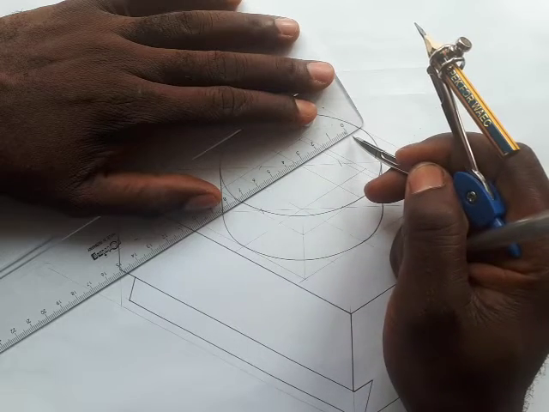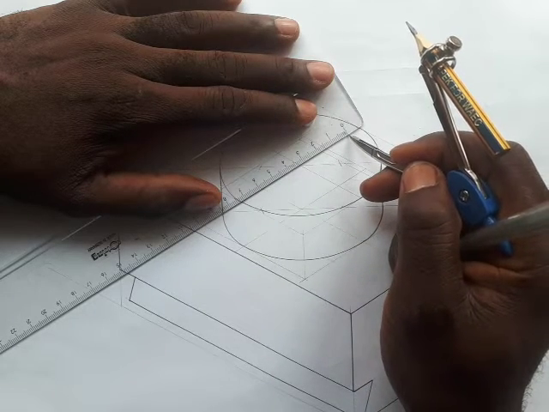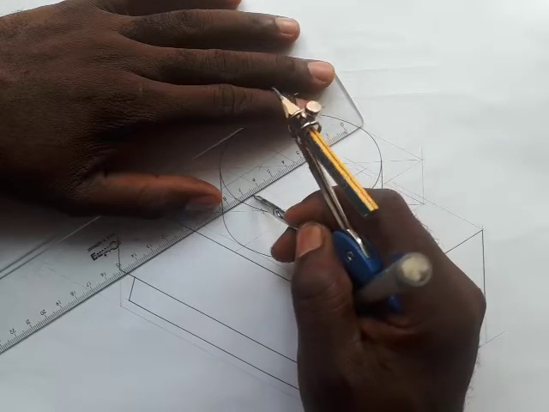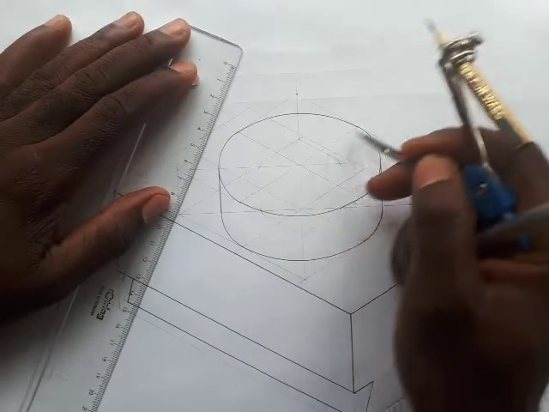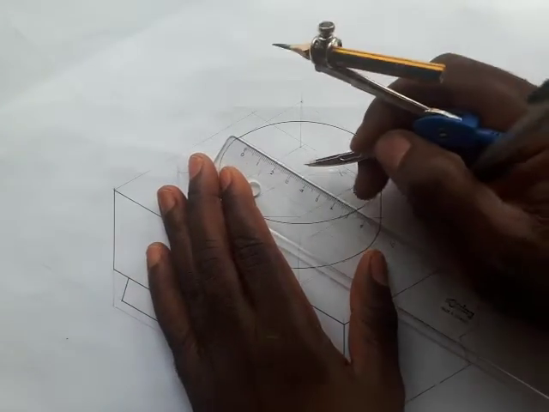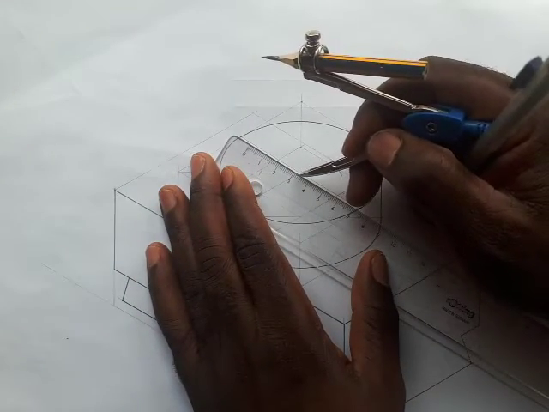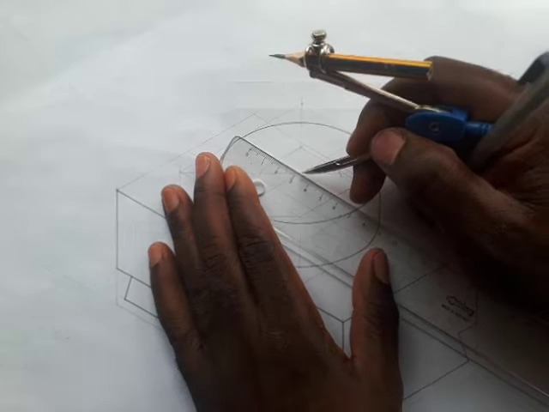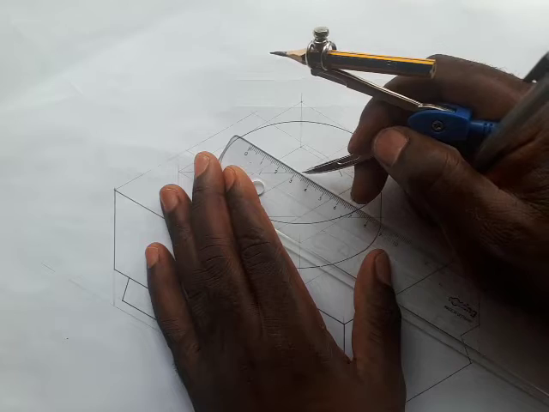So I'm going to dot 0 and 65. I hope that's clear. That's on this line. Then I'm going to do the same thing here. So this is 3.25, approximately in between there.